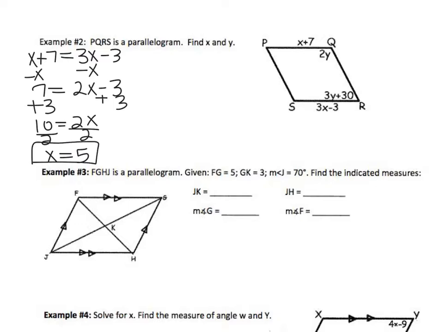Next, we want to solve for y. So we know angle Q is 2y, and angle R is 3y plus 30. They're not opposite angles, but they are consecutive, which means they add to 180. So we know that 2y plus 3y plus 30 equals 180.